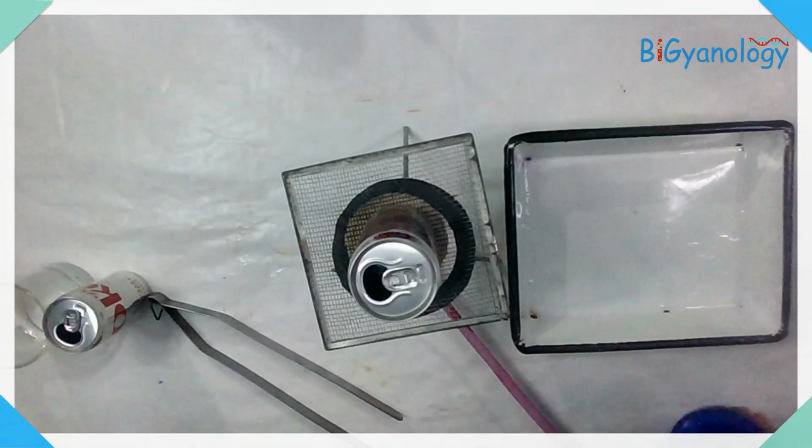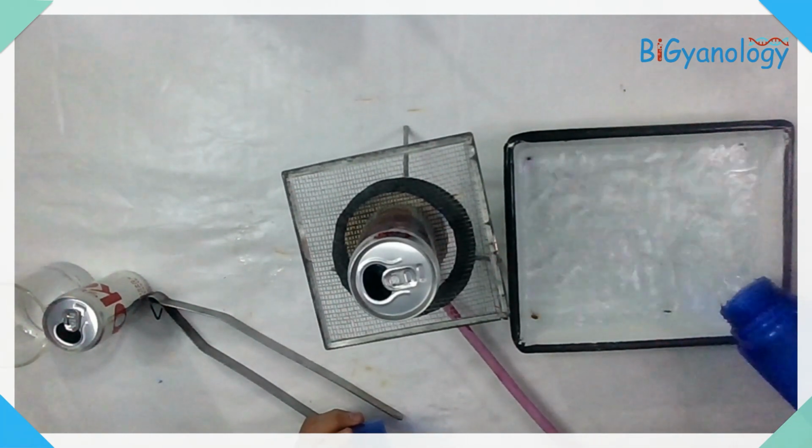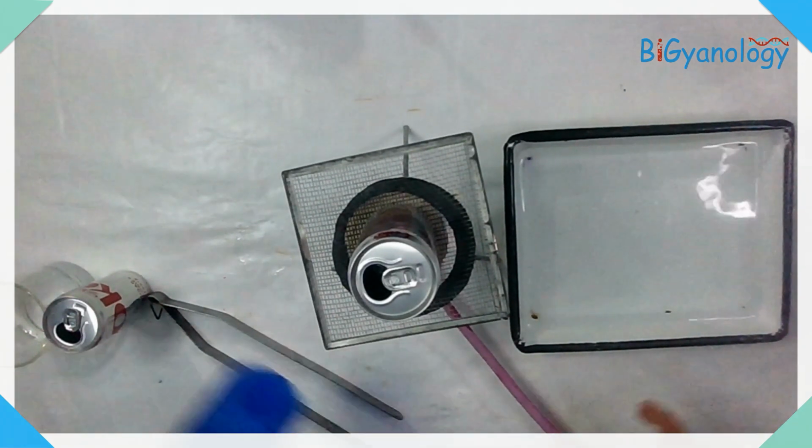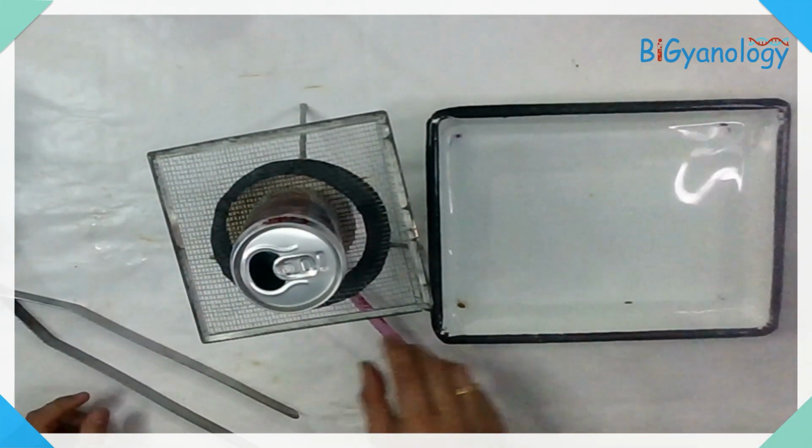We have to wait some time so that it becomes quite sufficiently hot. You can do this with the gas burner of your cooking gas also. That will be much faster because the burner has lots of flame rather than only one flame. While we are waiting for this to become sufficiently hot, we are keeping this tray ready with very cold water. This water is from the fridge. So we had a tray with very cold water and a can here which is heating up.